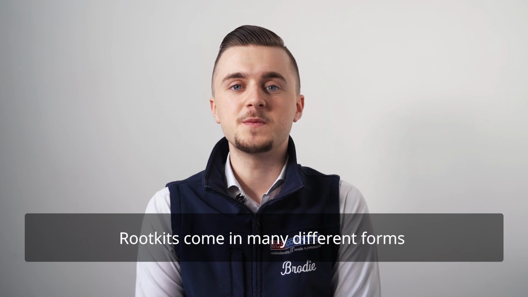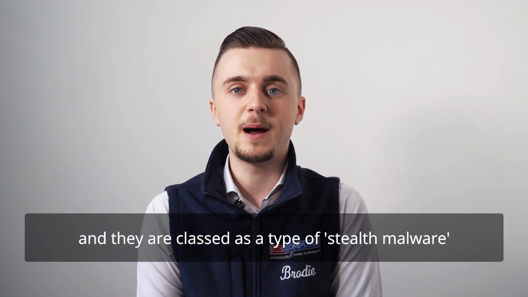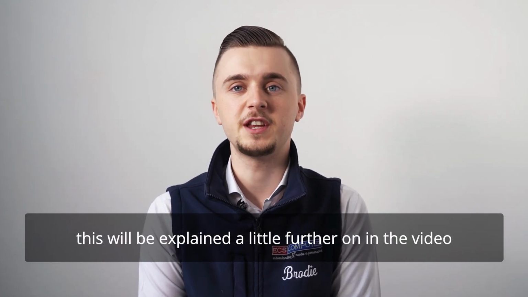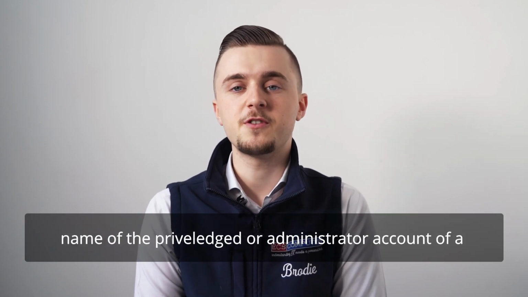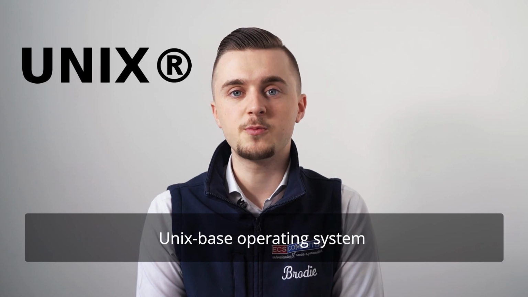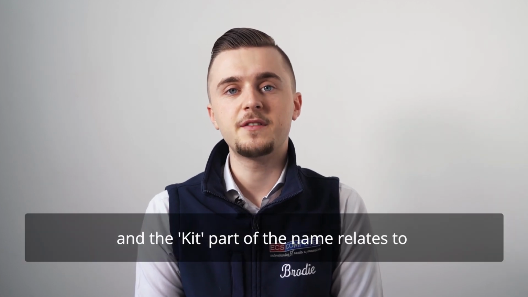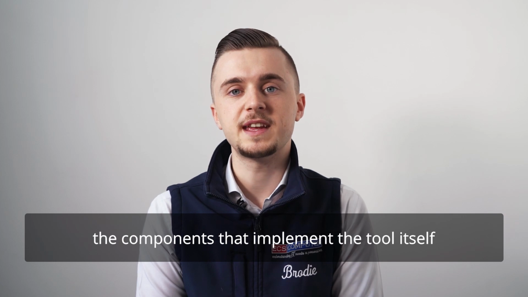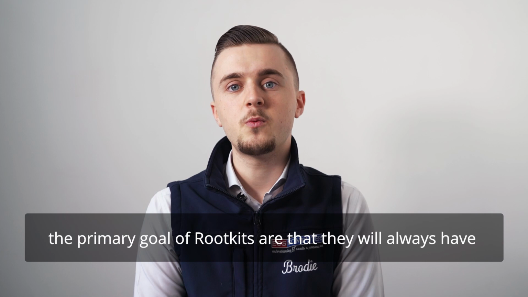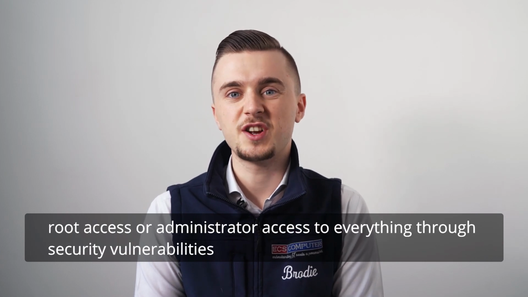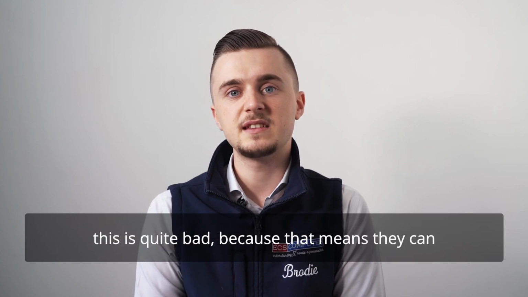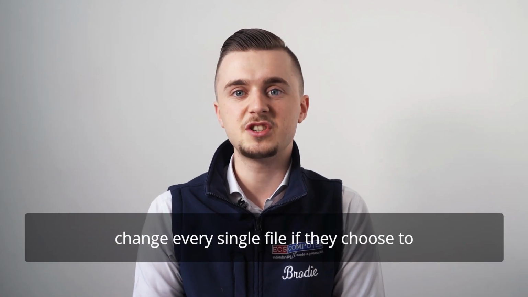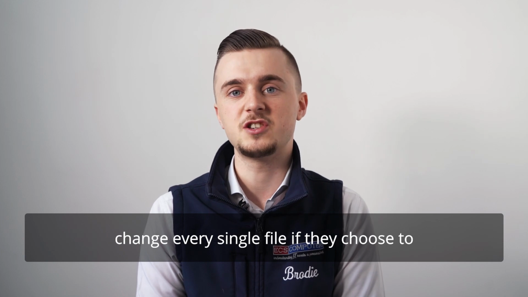Finally, we're going to be discussing rootkits. Rootkits come in many different forms and they're classed as a type of stealth malware. This will be explained a little bit further on in the video. The root part of the name comes from the traditional name of the privileged or administrator account of a Unix-based operating system, and the kit part of the name relates to the components that implement the tool itself. The primary goal of rootkits is that they will always have root or administrator access to everything through security vulnerabilities. This is quite bad because that means they can change every single file if they choose to.